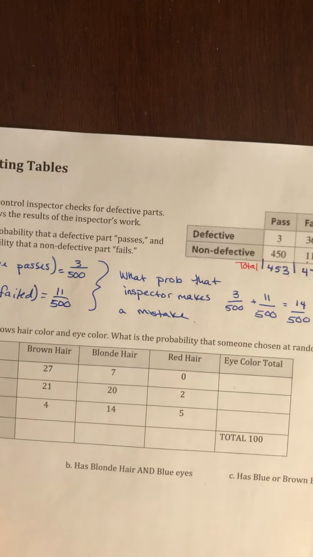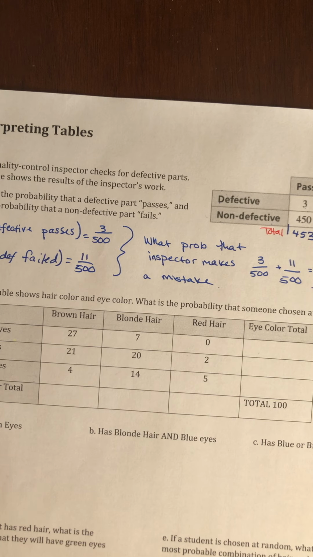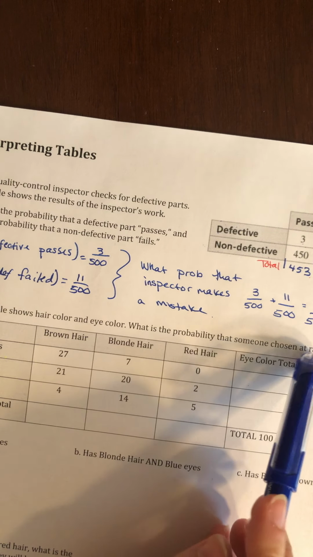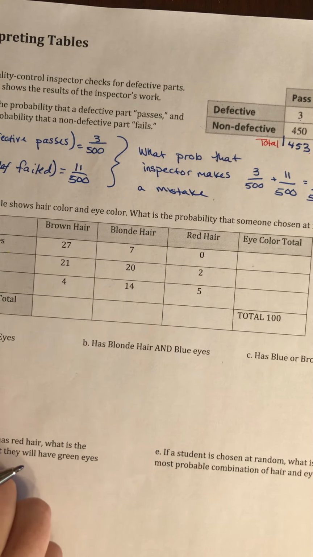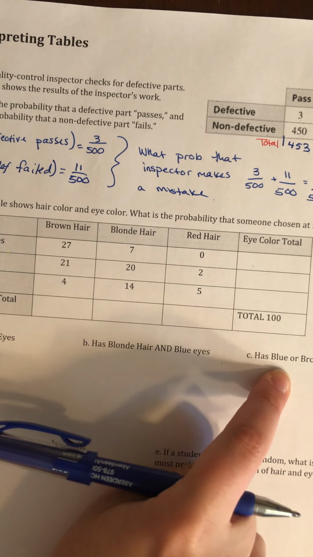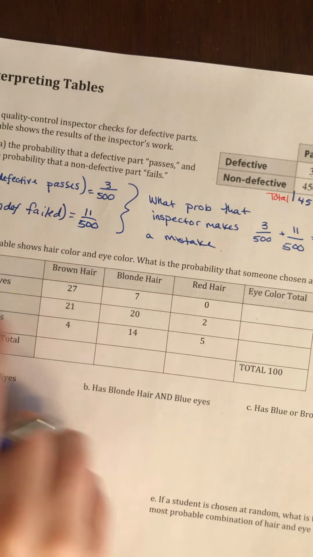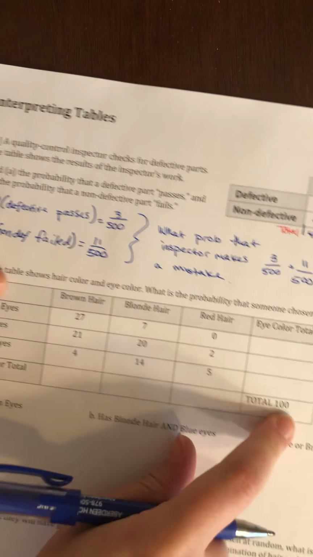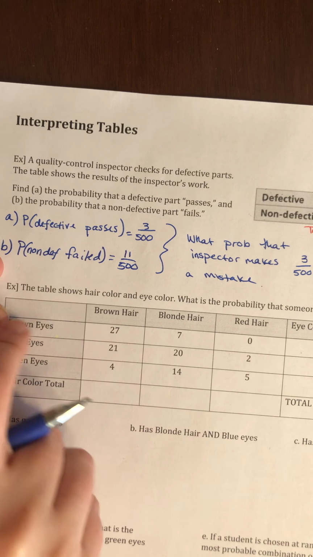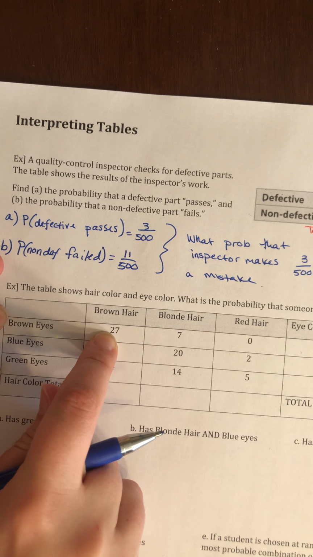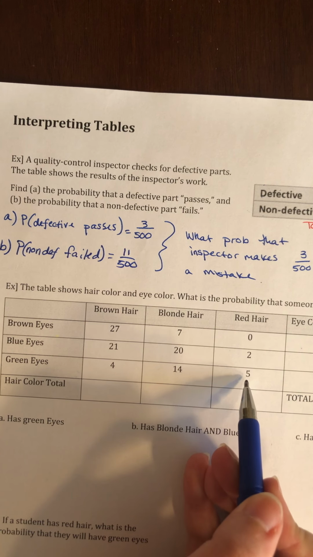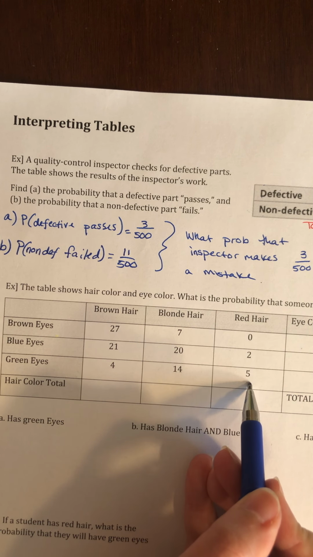So let's work with a table for hair color and eye color. A table shows hair and eye color. What is the probability that someone chosen at random has green eyes, blonde hair and blue eyes, or blue or brown eyes? So let's fill in this table. The way we can read this table, out of 100 people, 27 of them had brown eyes and brown hair. I have green eyes and red hair, so I would fall in this category.